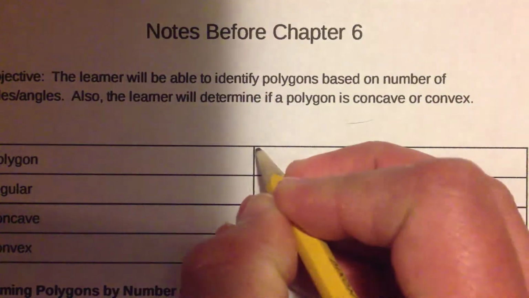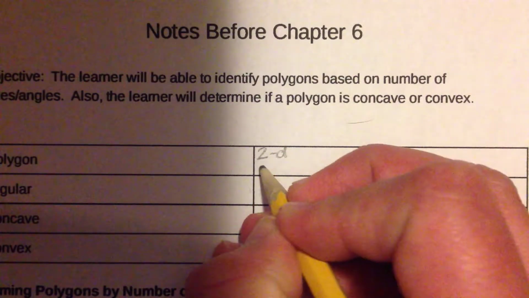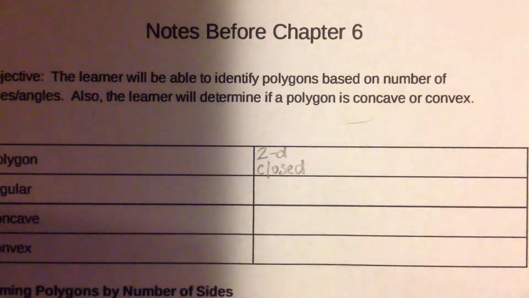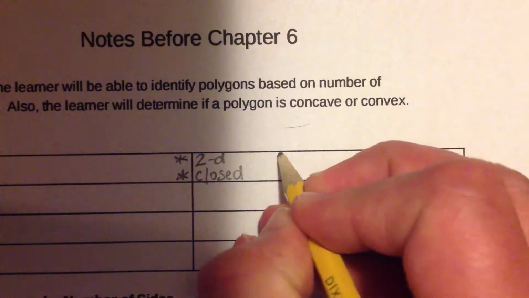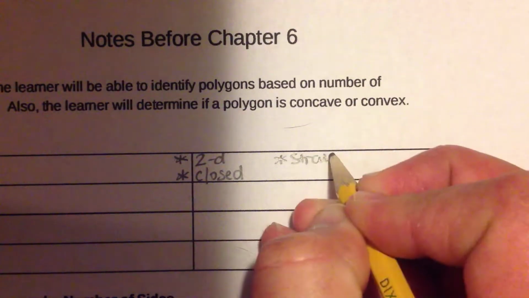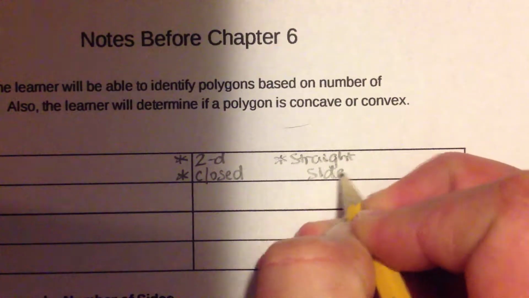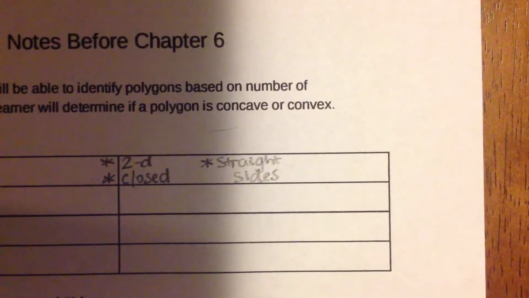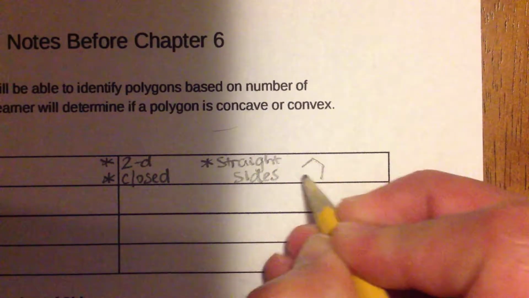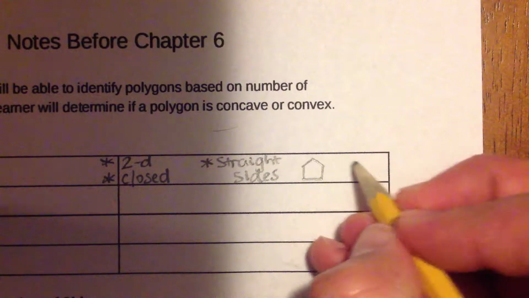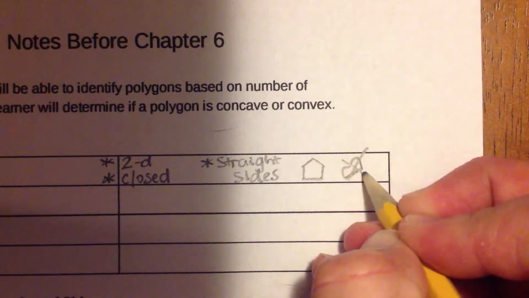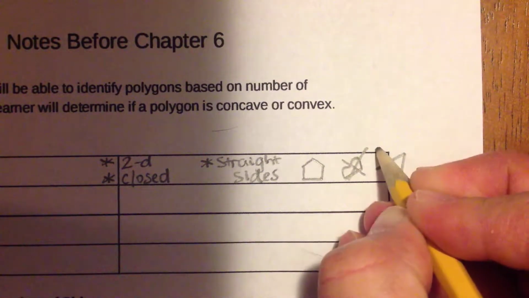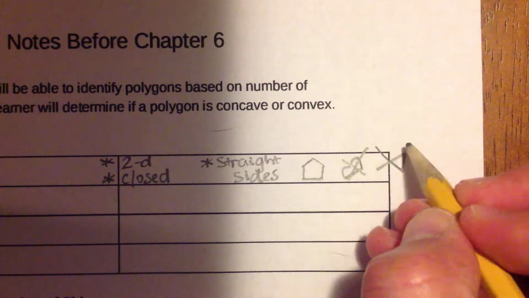So the first word we have here is polygon. A polygon is a two-dimensional, I'm going to put 2D, closed shape, and it has straight sides. That means it has no curves. So an example of one would be like what you'd see, a pentagon, but a non-example would be something that has curvy sides. Even though that side's straight, that's not a polygon. Also, something like this would not be a polygon because it doesn't have a closed shape.